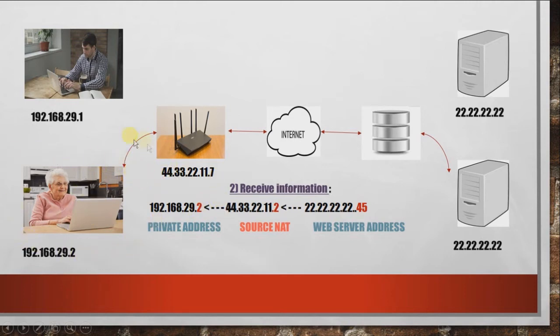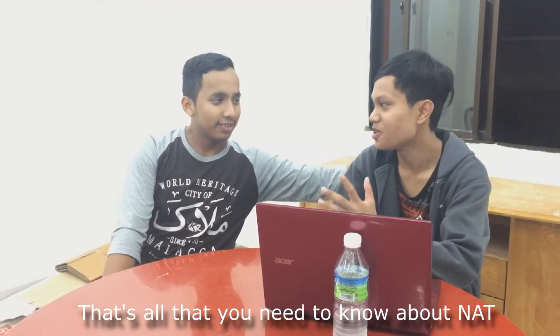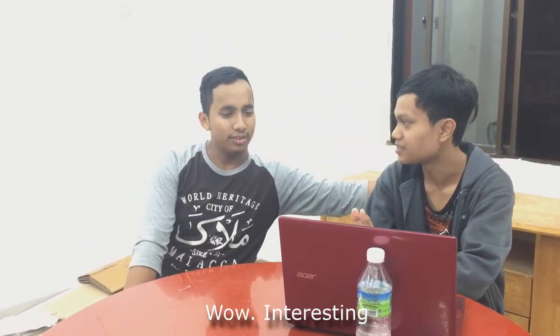But remember, the private network cannot go straight to the web server address because it cannot be known by the web server address. The way it works is that we need to have the source NAT. And that's all you need to know about NAT. Oh, NAT. Oh, interesting. Yes.